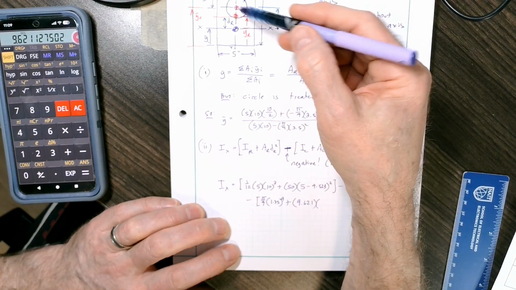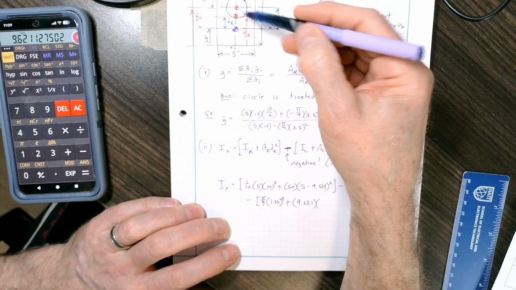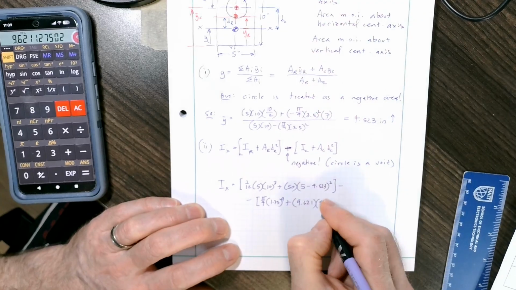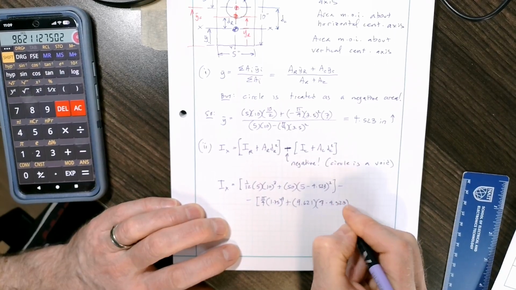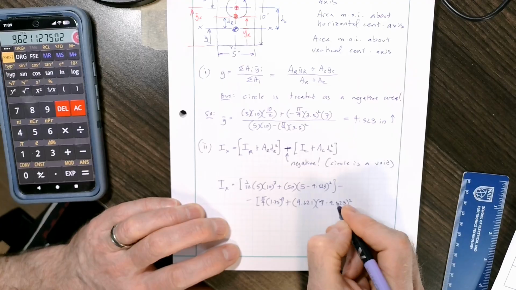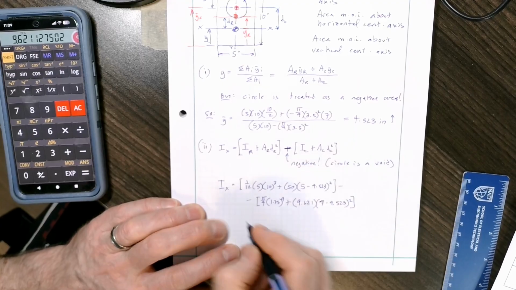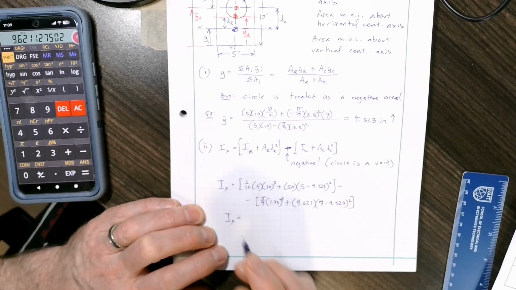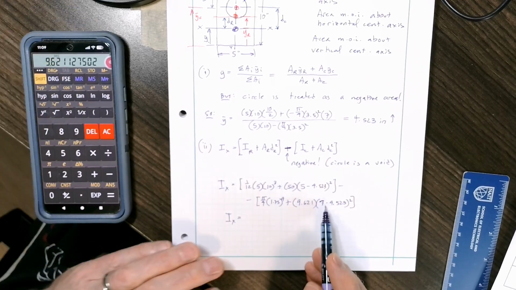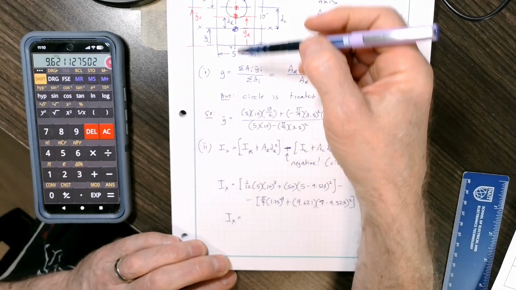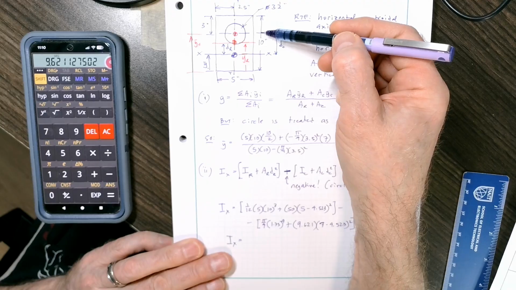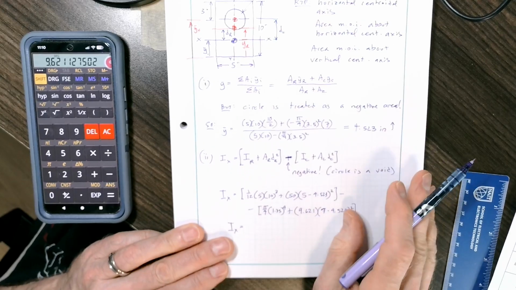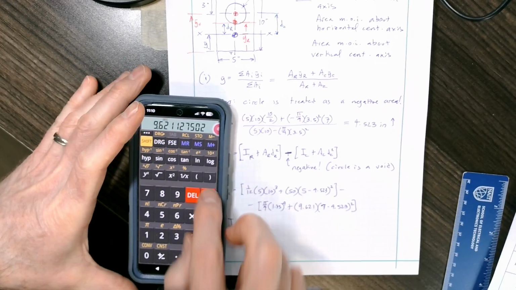Well, that's 7 minus 4.523, squared. That's a 7 right there. Okay. Close bracket. Ix equals. That's this gap right here, this gap d circle between this axis and that axis. Okay. All right, here we go. Calculate that one.